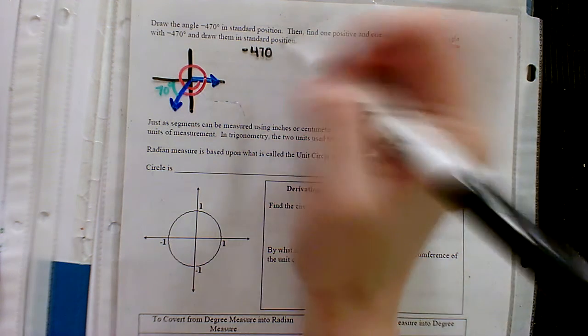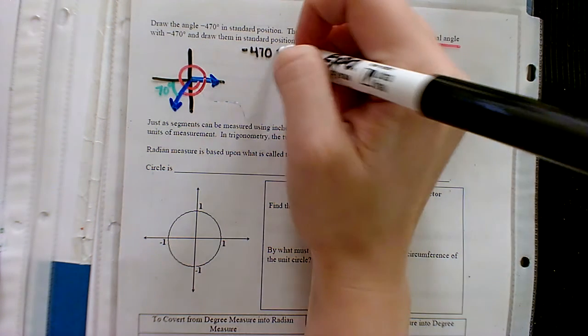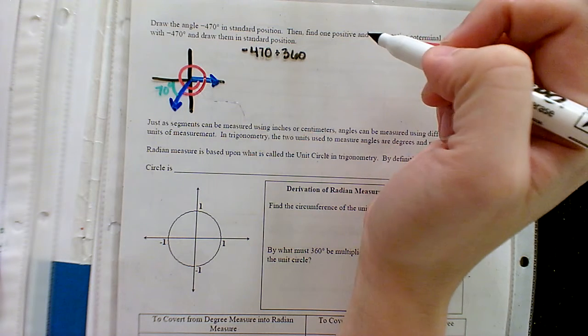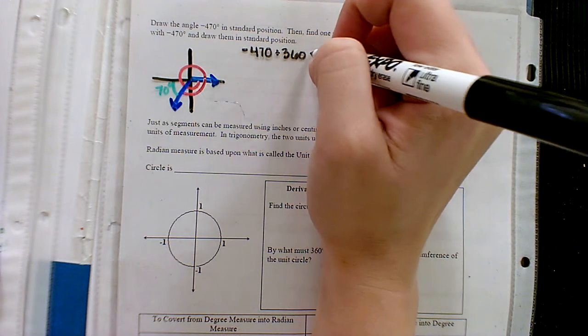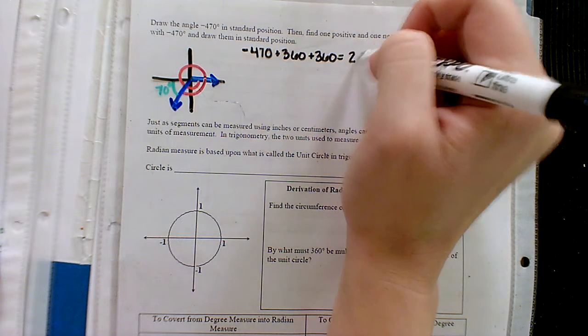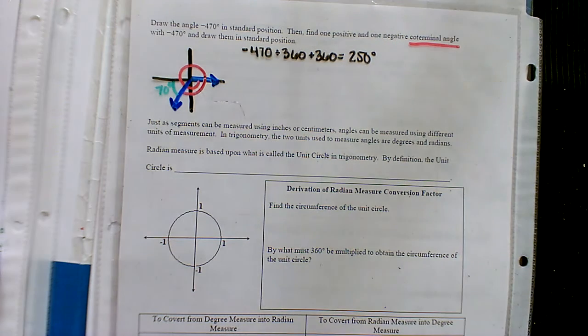We also talked about how the coterminal angles all have a difference of 360 somehow. So if we take that initial angle we have, negative 470, and we add 360, and probably another 360, that'll get us to the 250 that Marie mentioned. Okay, if you want to double check it on your calculator, you can. So there's a positive coterminal angle.